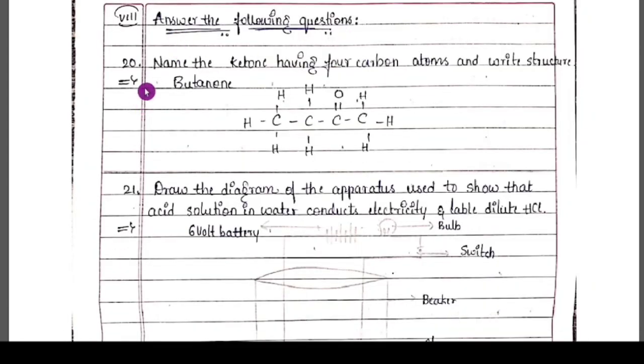8th main, answer the following questions. 20th question, name the ketone having 4 carbon atoms and write the structure. They are telling what is given, 4 carbon atoms, that means it will be butane. They asked for the ketone, that means butanone. So this is the structure I have given.